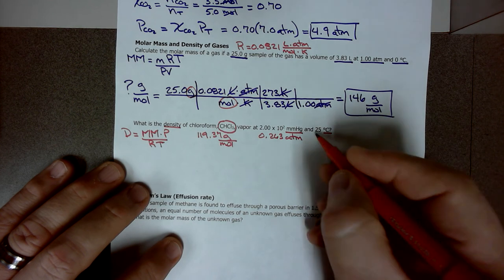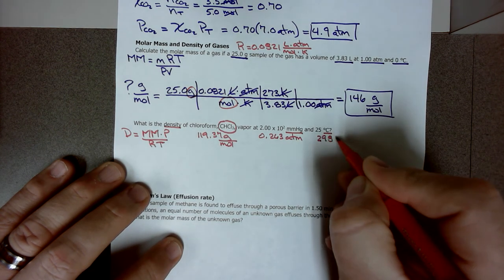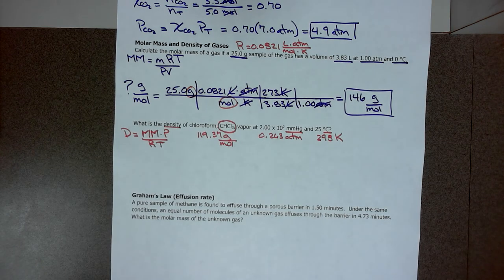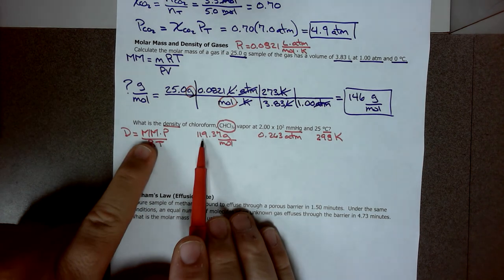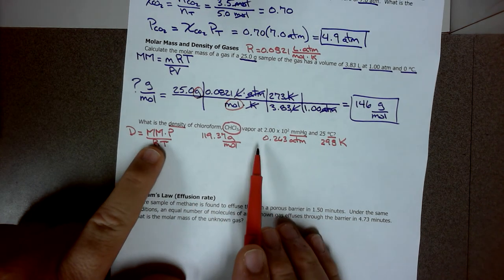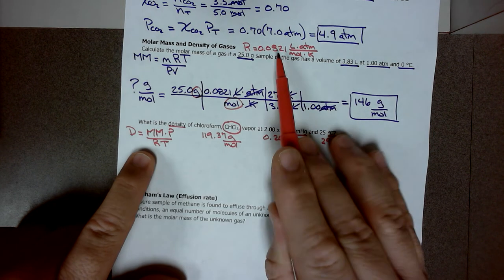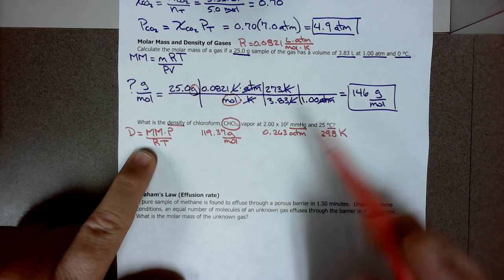So that's going to be 298 Kelvin, because I added 273 to that. Okay, now I have my variables, so I can just plug and chug. We've got 119.37, pressure 0.263 atmospheres, R we know is 0.0821, and then T is this.